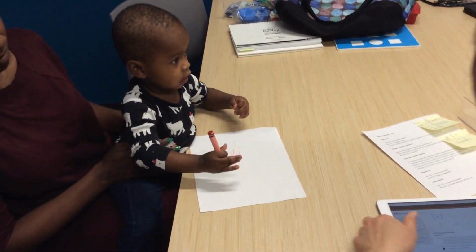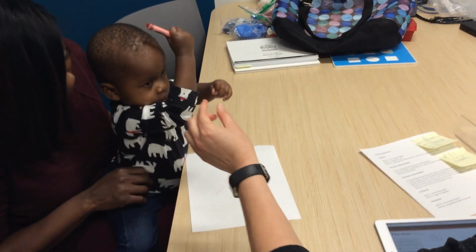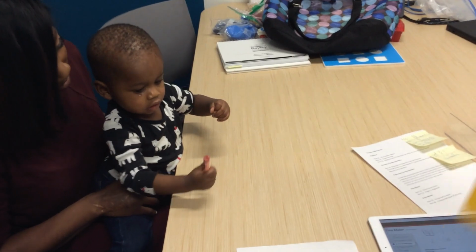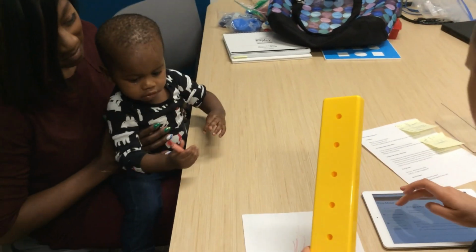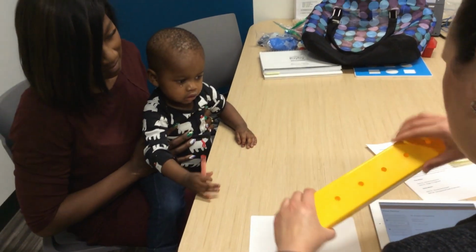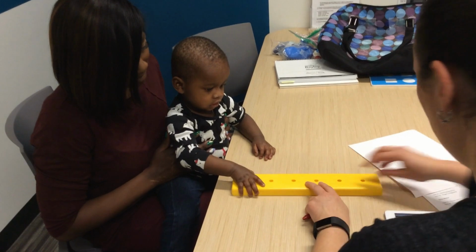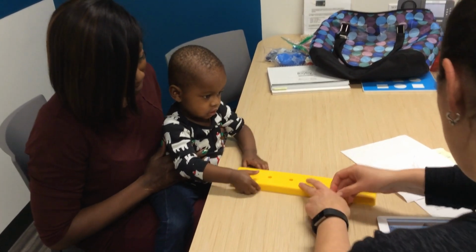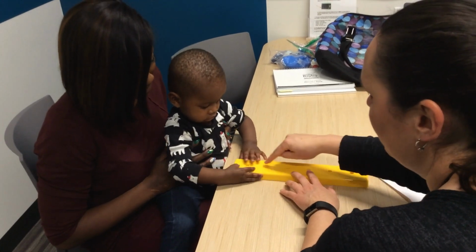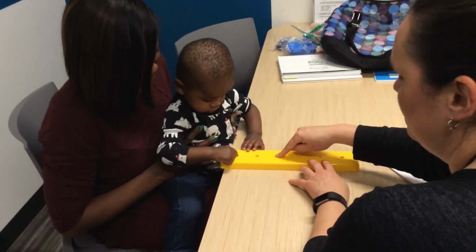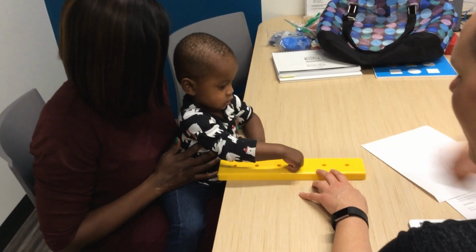Good job. Can I have it? No. Look what I got. Item 22 on the fine motor is going to be fingers in the pegboard. So we're going to be looking for Isaiah to poke his finger or his thumb in the holes, which he's going to do awesome for us because they love the motor stuff.